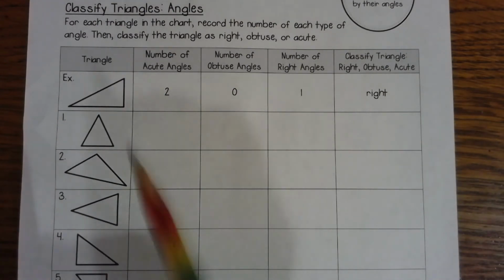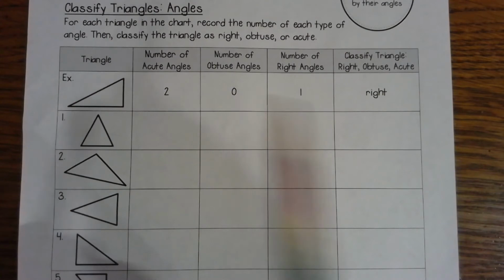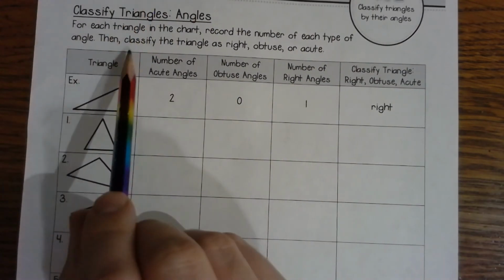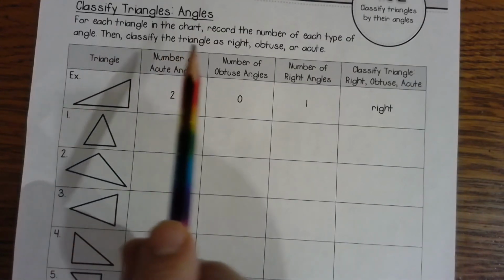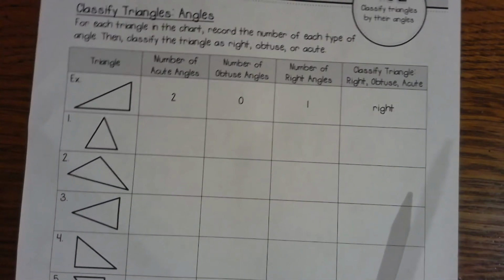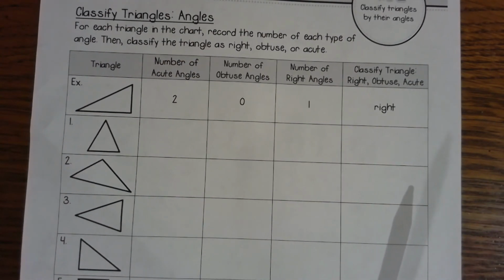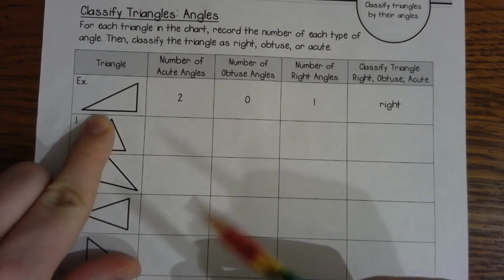Okay, so let's look at this top one. It gives us an example, right? And what it's telling us is it says, for each triangle in the chart, record the number of each type of angle, then classify the triangle as right, obtuse, or acute. So they did this one for us.